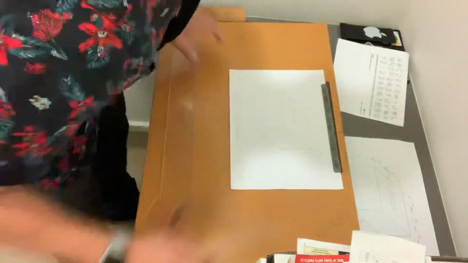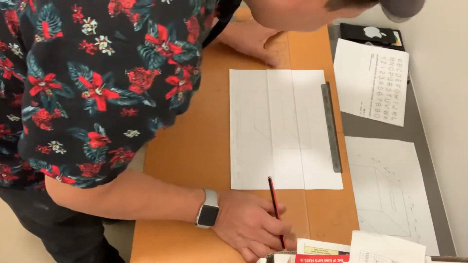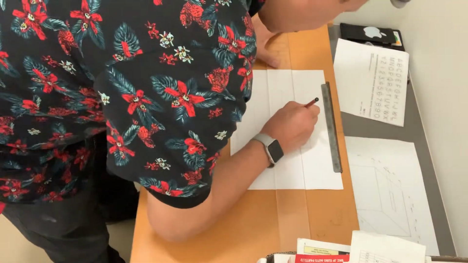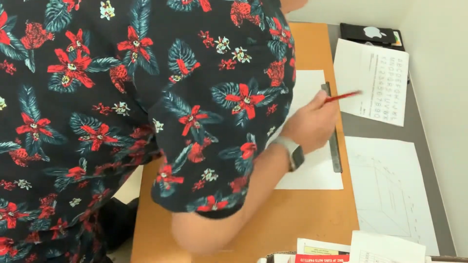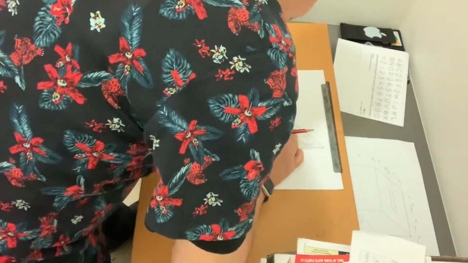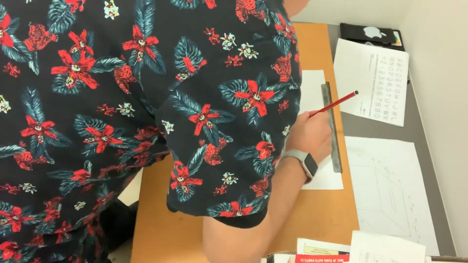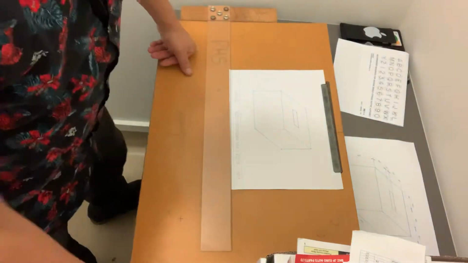Quickly and simple. Always my horizontal lines first, because that's the easiest way of keeping my proportions, so that I have my money box completed. That's it.